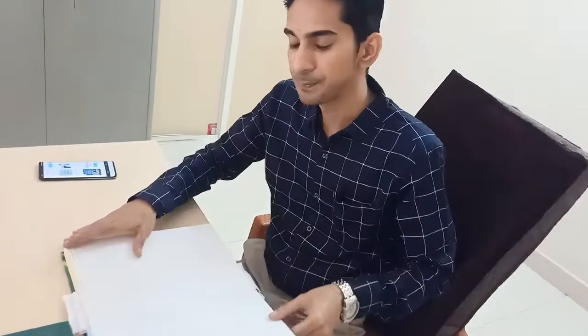So with that said, we will now look into the contents of both Volume 1 and Volume 2, and let us see the pros and cons of this book. So in this Volume 1, let me first show you the index.